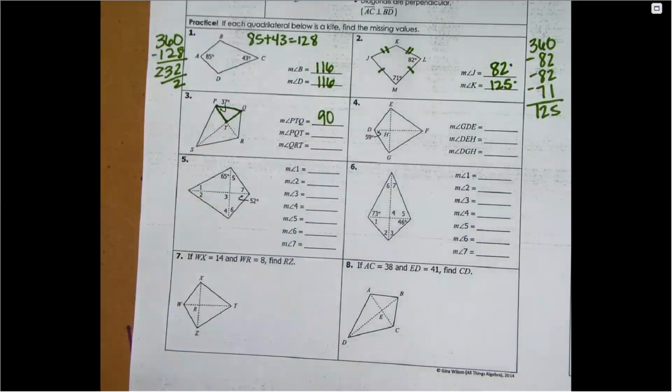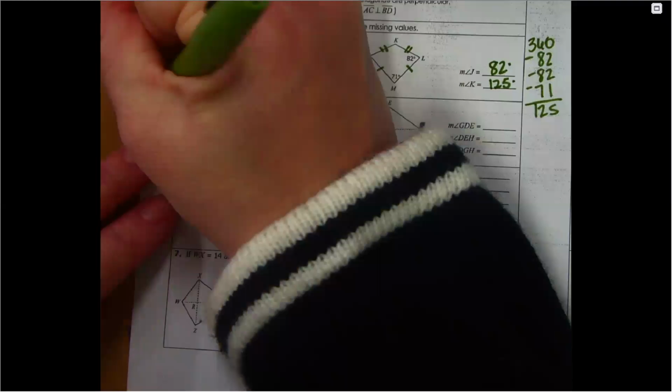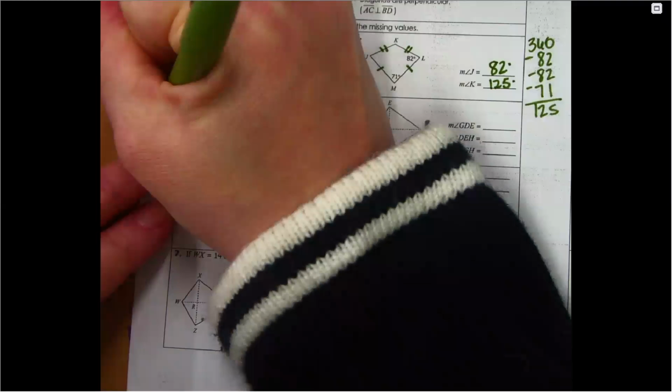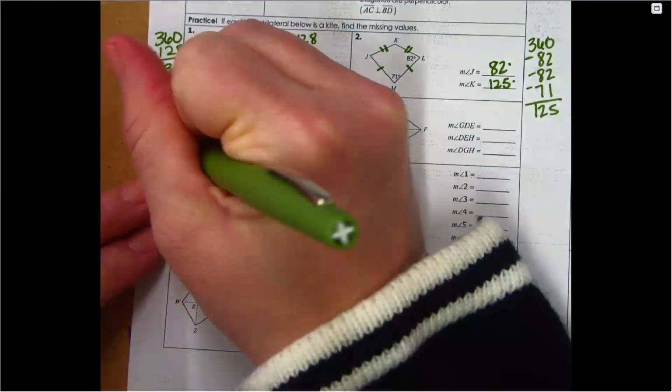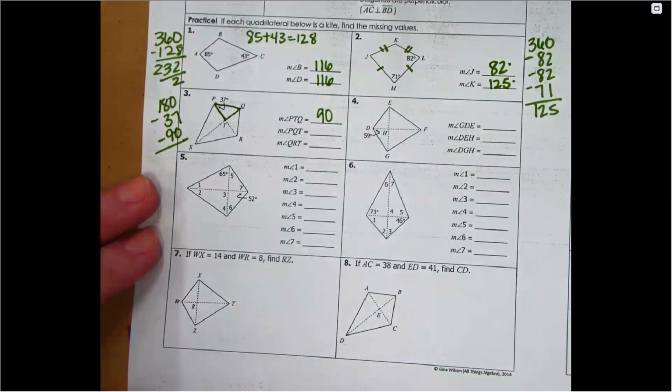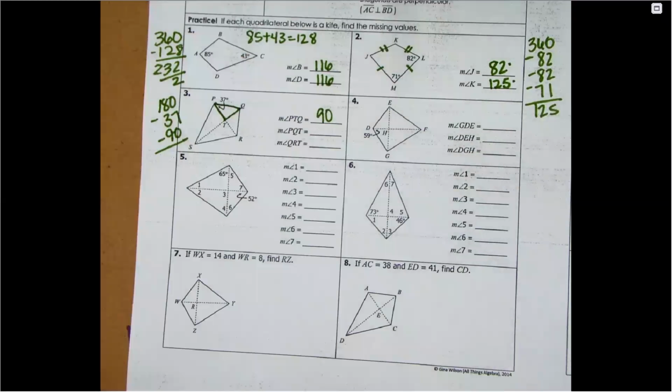So since the sum is 180, we just subtract out the 37, that's over here at P, the 90, that's at T, and that's going to give us what's left over. What's 180 minus 37 minus 90? 53. So that means up top, Q is 53.